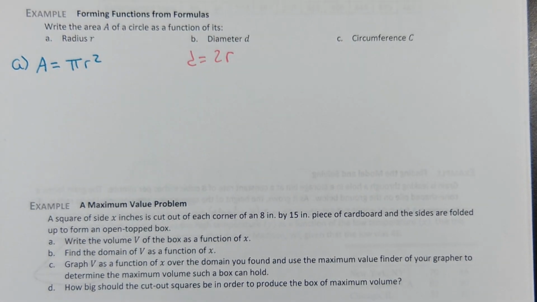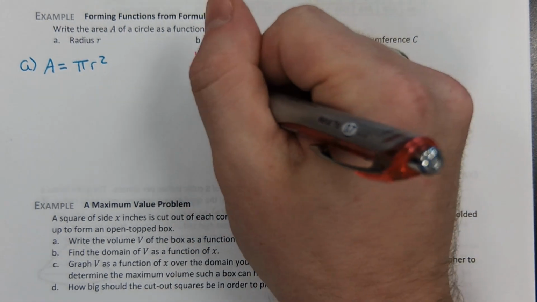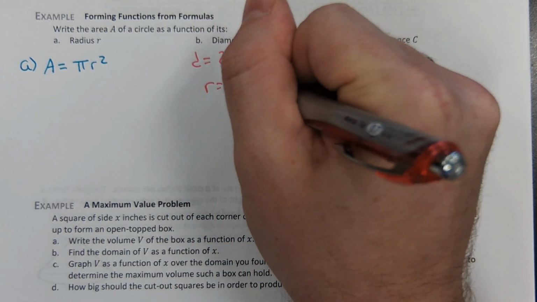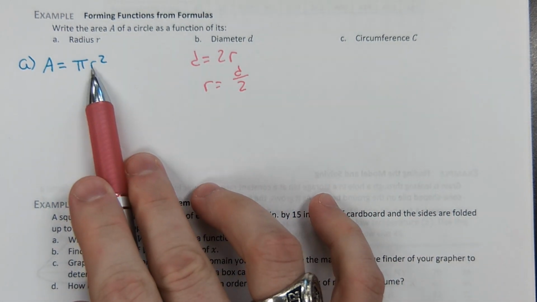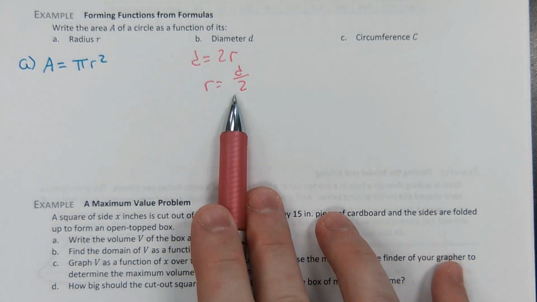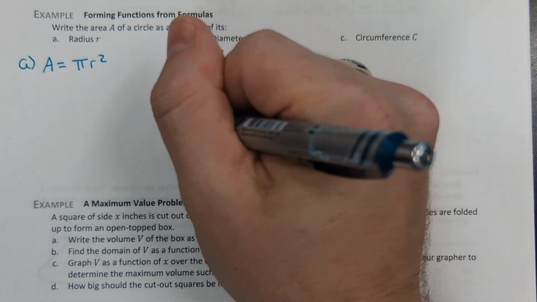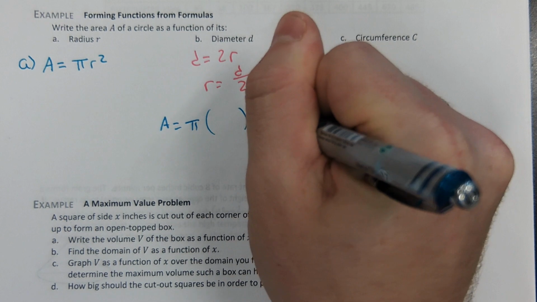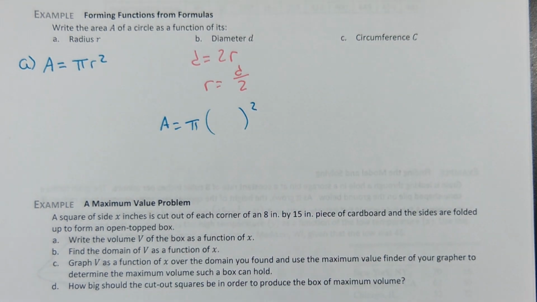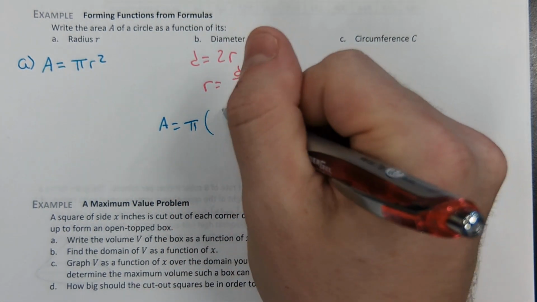It's just compositions of functions again. Solve for r. Get r alone. R equals diameter divided by 2, which means you could replace this r with this r. Where I used to have an r, I'm going to open a set of parentheses, and I'll replace it with d over 2.